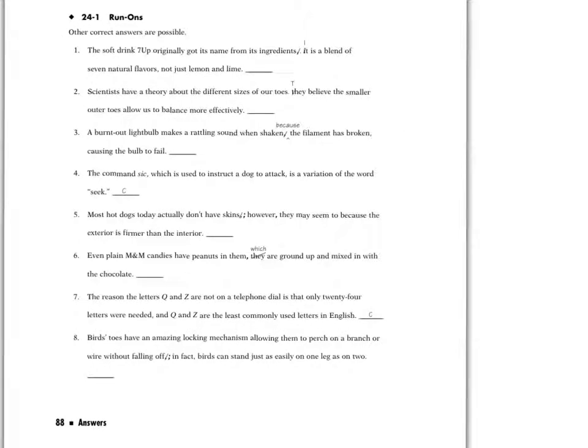Here are the answers to the questions on run-ons. So let's take a minute to look at these. Number 1, the soft drink 7-Up originally got its name from its ingredients. Notice how the textbook is combining the sentences. They're not. They're just putting a period in there and using an uppercase I. In class, when we discussed this, we said maybe you could use however in there. So the soft drink 7-Up originally got its name from its ingredients; however, it is a blend of 7 natural flavors, not just lemon and lime.